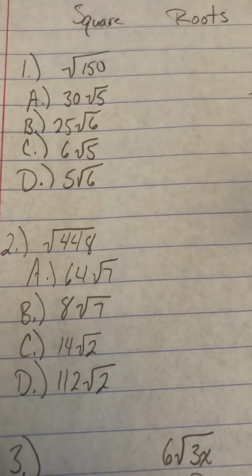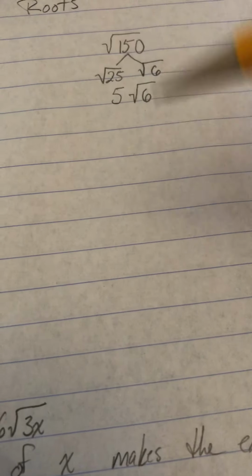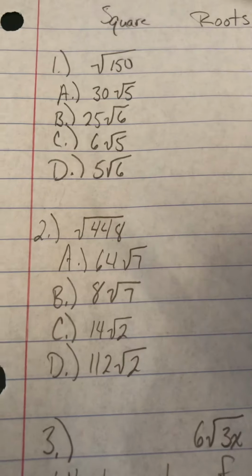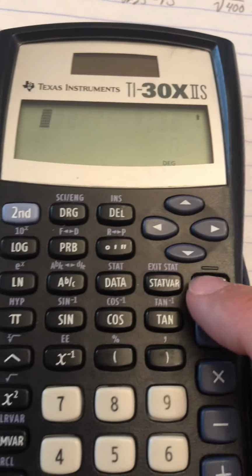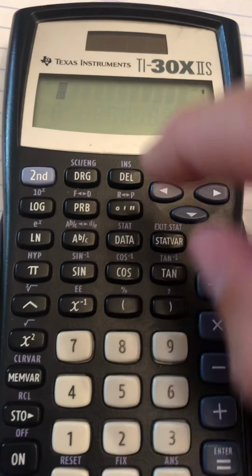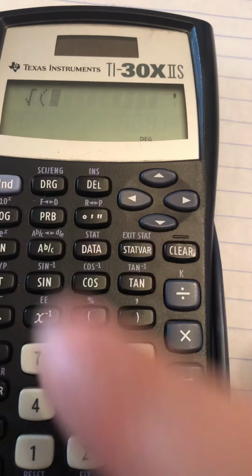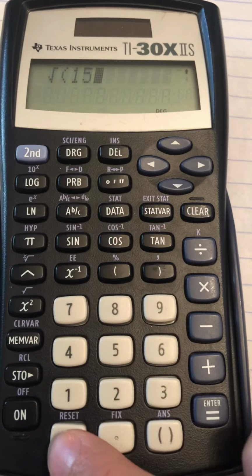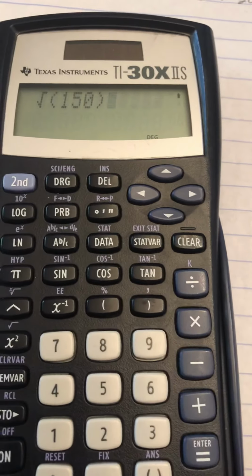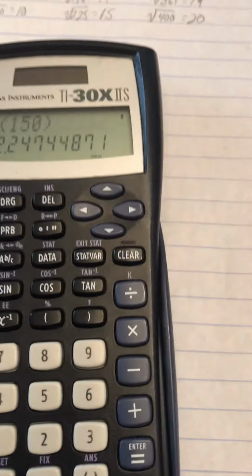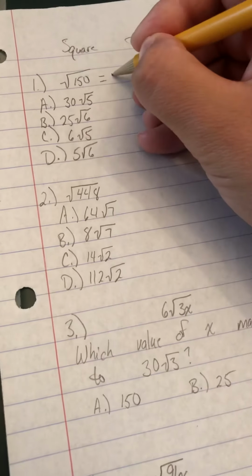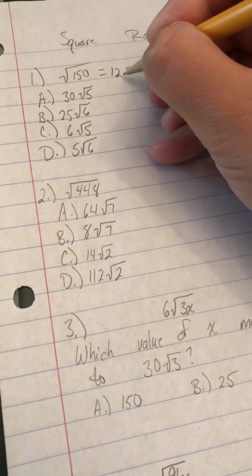Now that's one way of doing it. That's the longer way. If you want to make sure that you get the correct answer, you could do something like this, especially as a test-taking strategy. The second x squared key will get the square root up. I'm going to type in 150, close the parenthesis, equals. So I get 12.2 and so on. I'm just going to write that down.